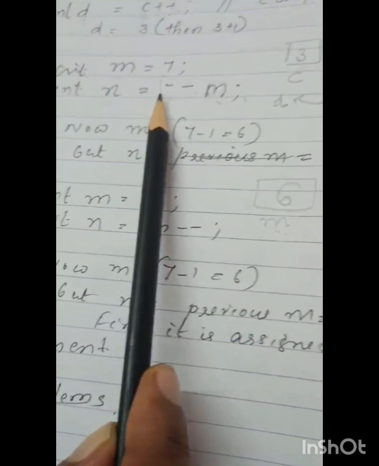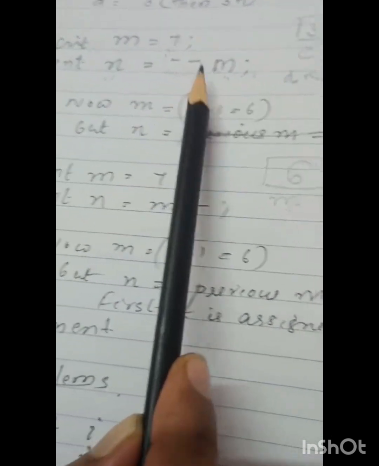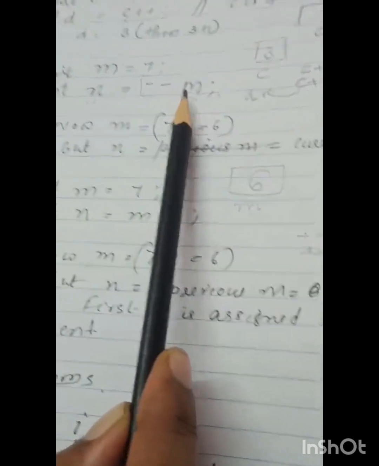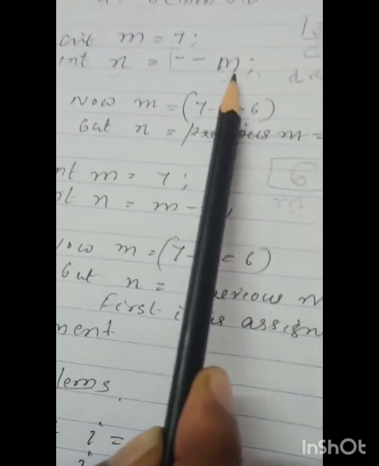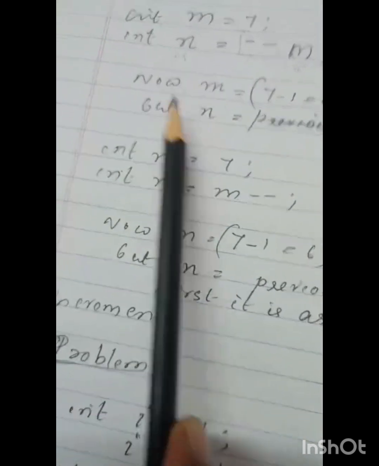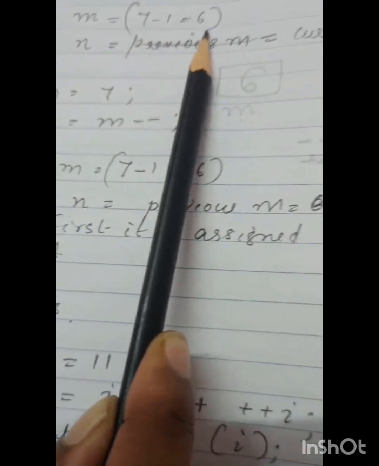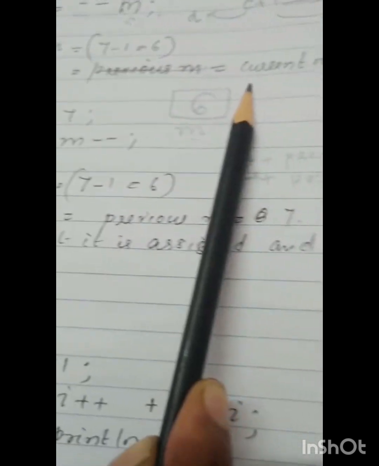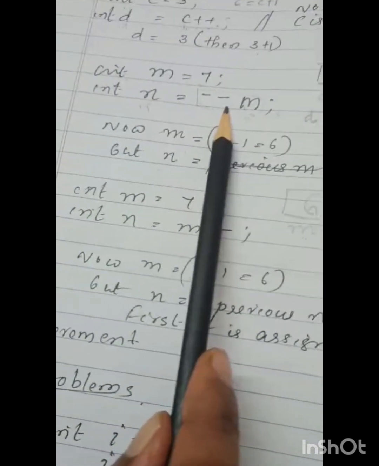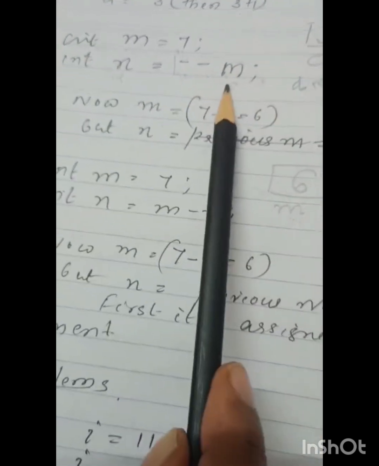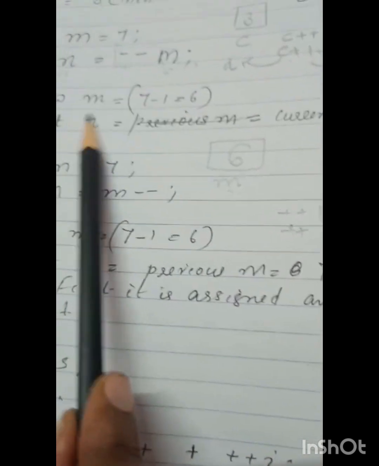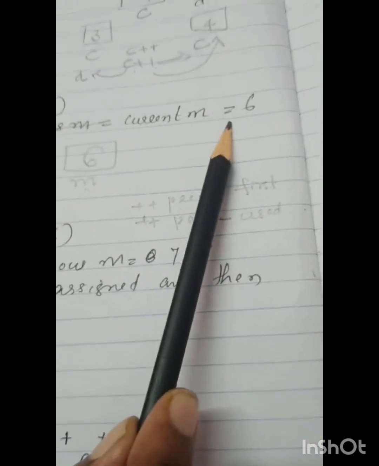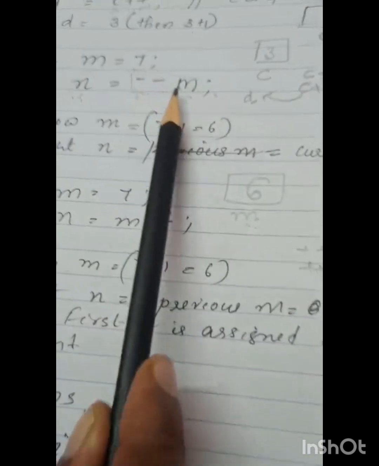So first the prefix decrement operation on m is done, that is 7 minus 1, it is stored as the current value of m, and this current value is assigned to n. So now m is equal to 7 minus 1, equal to 6, and n is equal to the current m. The value is assigned only after decrementing. That is, m is equal to 6 and n is equal to 6 because of this prefix decrement operator.